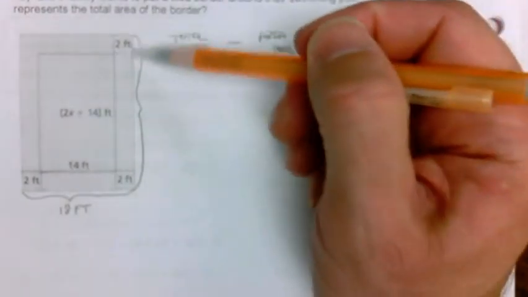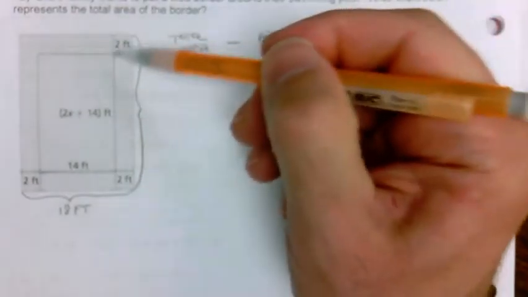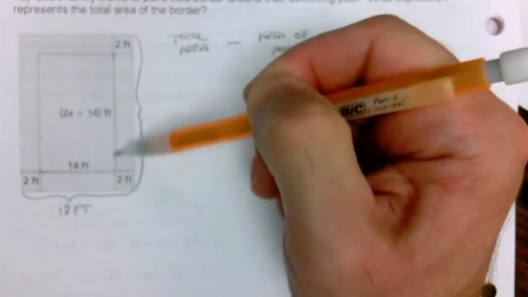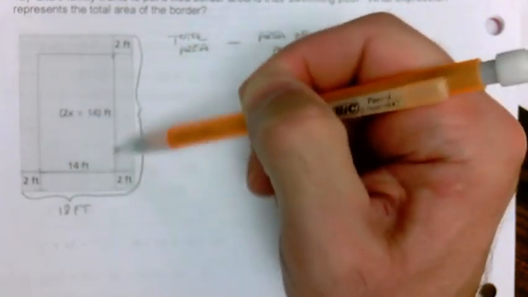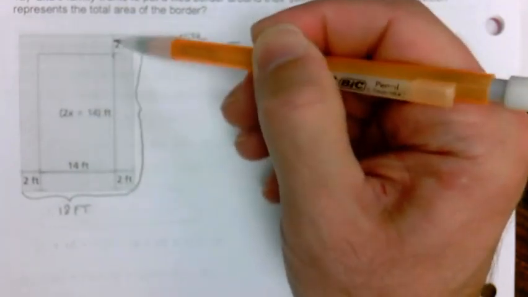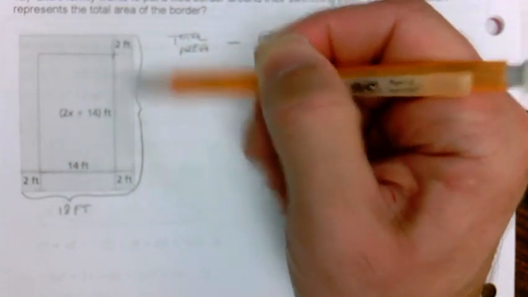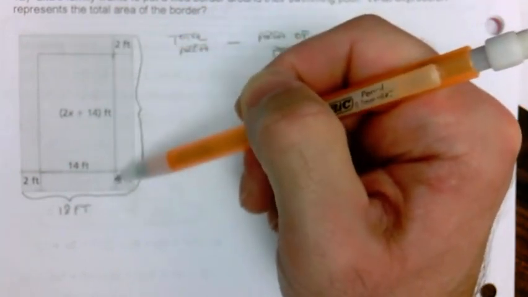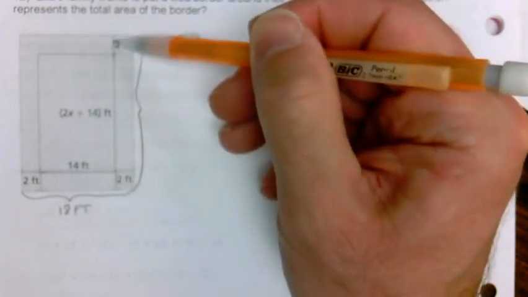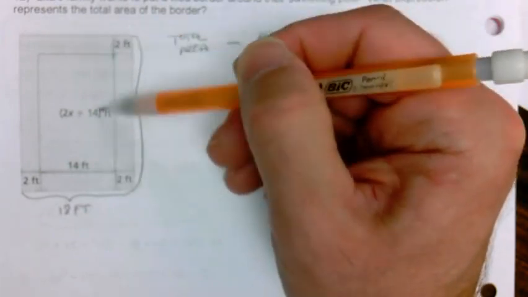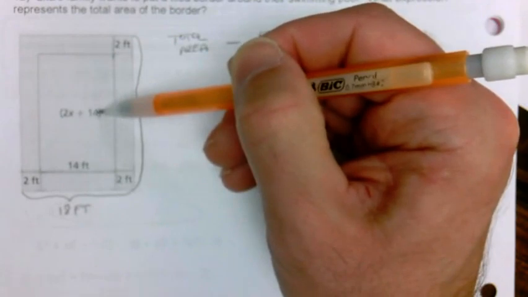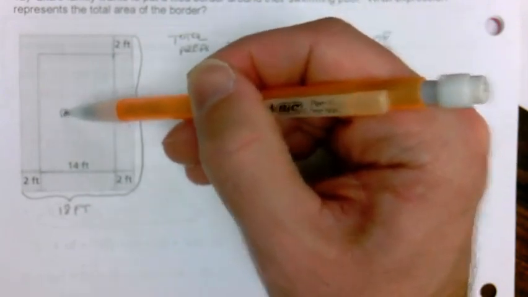Now we have to do the similar thing here for the total height. The height of the pool from here to here is 2x plus 14 feet. And then the height of the tile here is 2 feet, and the height of the tile here is 2 feet. 2 feet plus 2 feet is 4 feet, plus this 14 feet is 18 feet, plus the 2x.